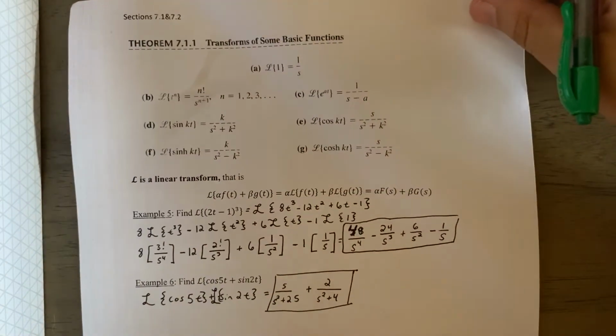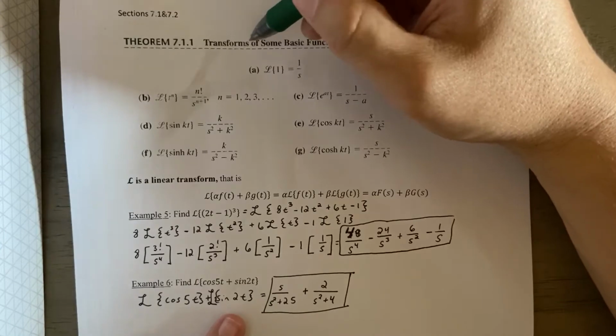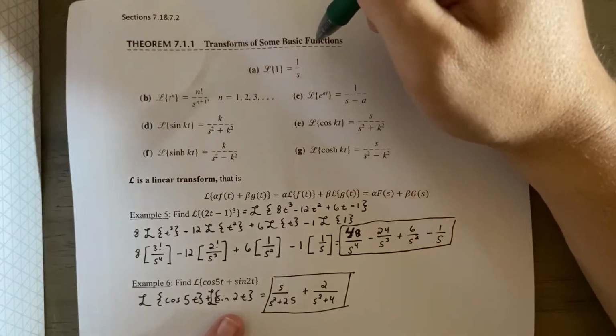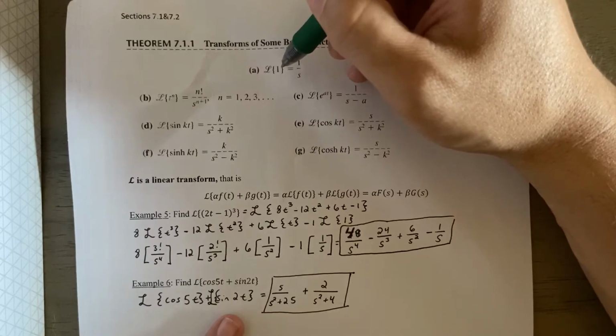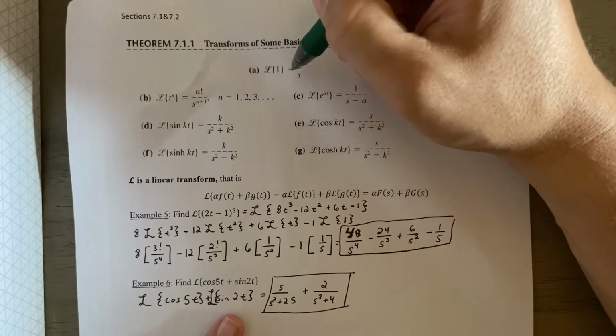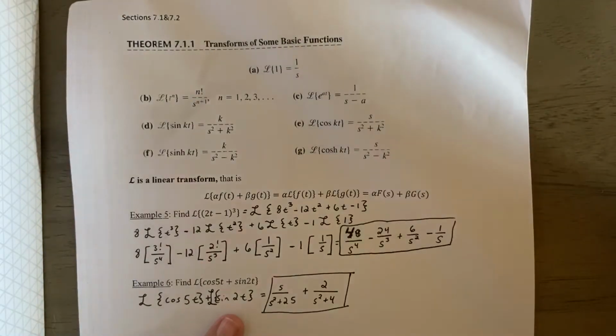Welcome to page 3 of the notes. Here's a Laplace transform of some basic functions. So we can actually just refer to this whenever we have a Laplace transformation of this form. So like the Laplace transformation of 1 is just 1 over s. That was our first example.